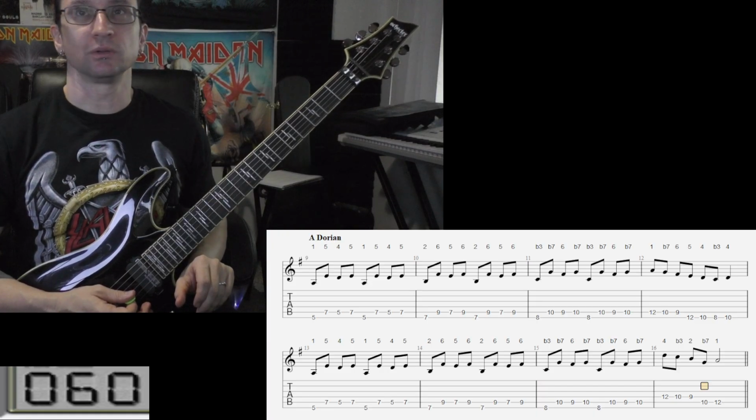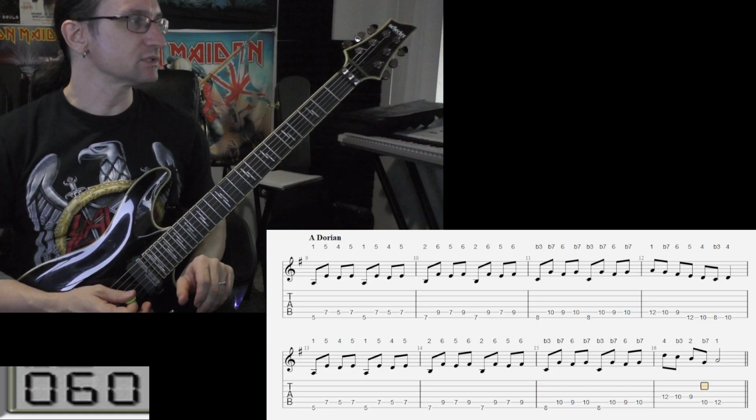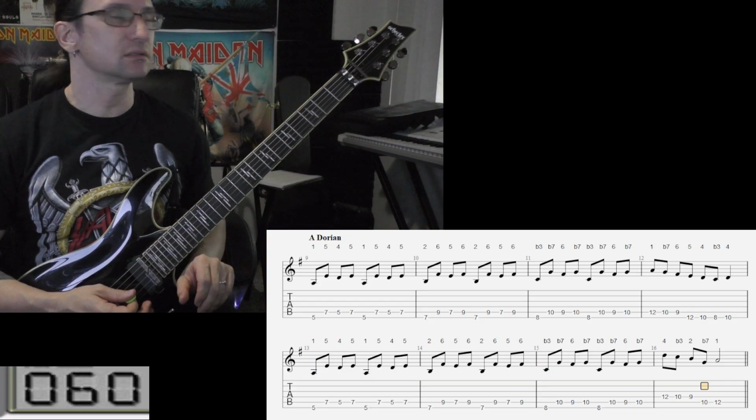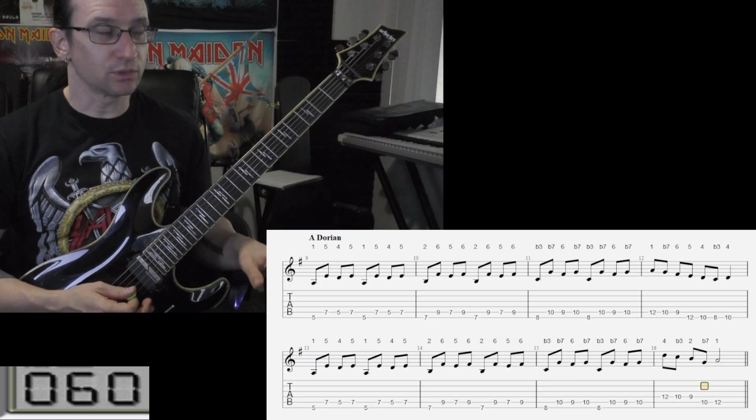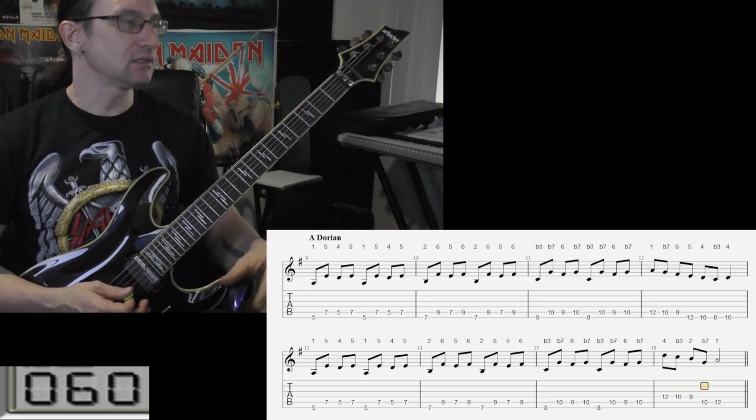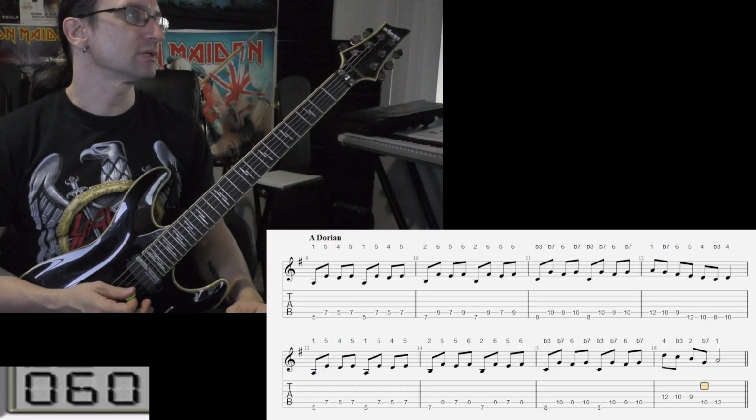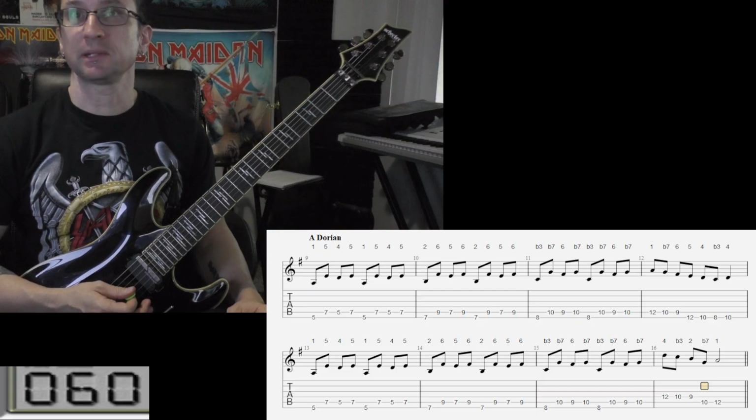So that's the goal. You just copy and paste things into the next mode. Change what intervals are needed to be correct for the new mode. Change the key so all that stuff lines up properly. And be able to play it.